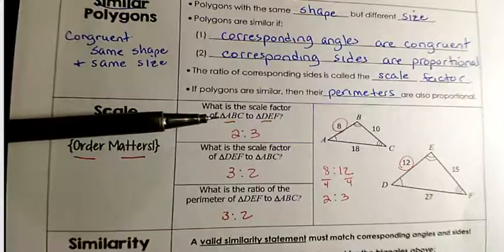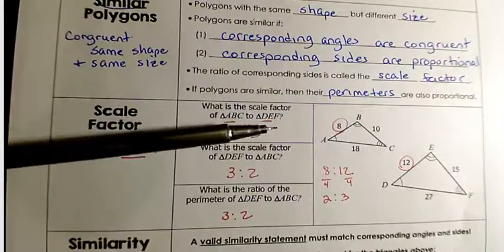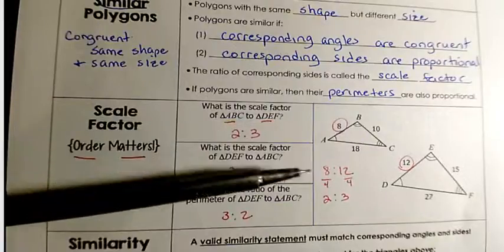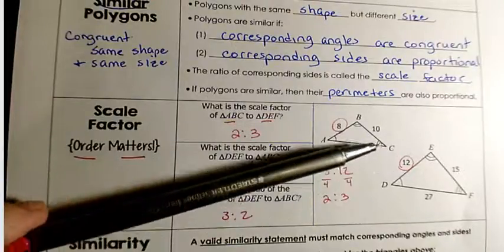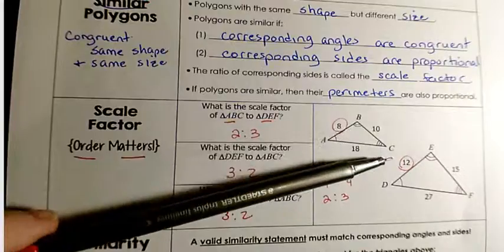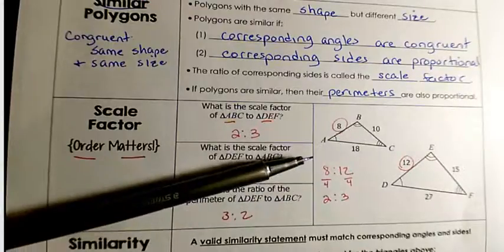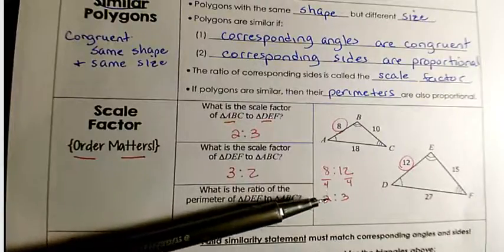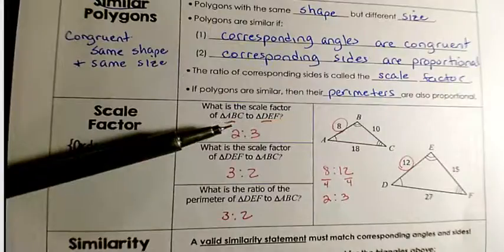So if we want a scale factor of ABC to DEF, we take the side from ABC, and then we take the corresponding side from DEF. So AB would correspond to DE, and so we write 8 to 12. Now, of course, that can be simplified by dividing by 4, and you get 2 to 3.